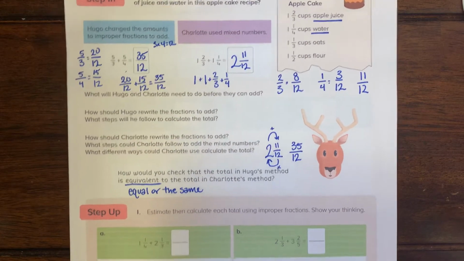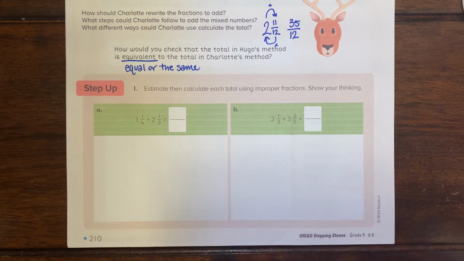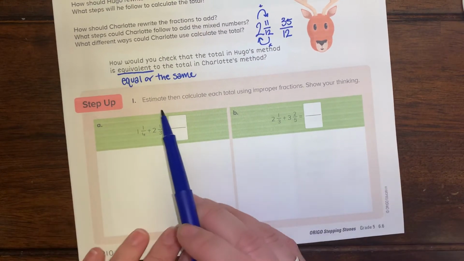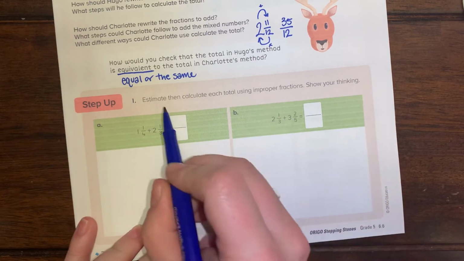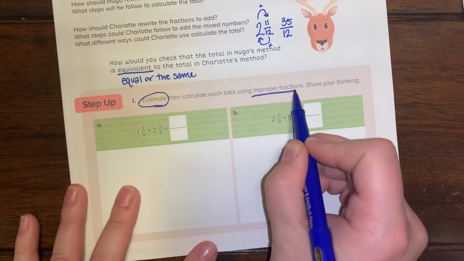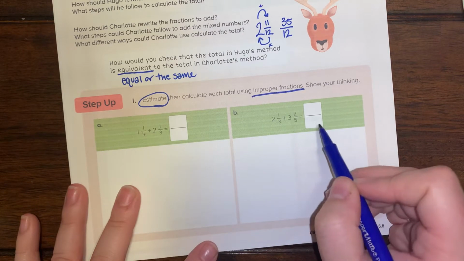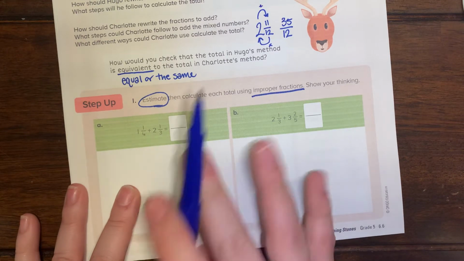Now on these numbers here, I'm not going to go into in-depth as much because we covered these, went over them really well in 6.4 and 6.5. So I'll get you started on each of them, kind of show you what you're going to do. But I have total confidence that you guys will be able to do this on your own. Alrighty, so the first part. Estimate, then calculate each total using improper fractions and show your thinking. So we're going to be estimating first, then we're going to be calculating, and we're going to be doing improper fractions. So not mixed numbers, we're going to change these into improper fractions. But first, we're going to estimate.